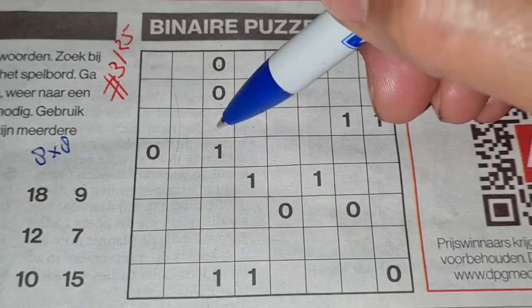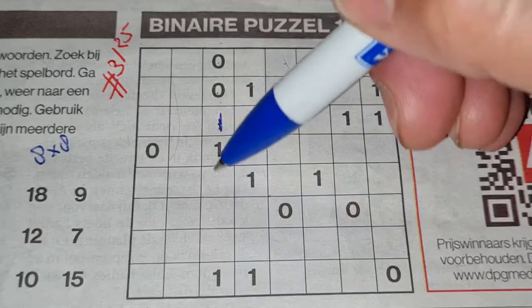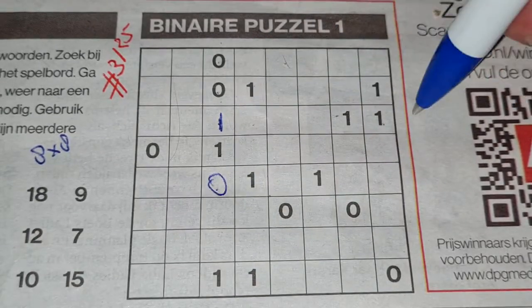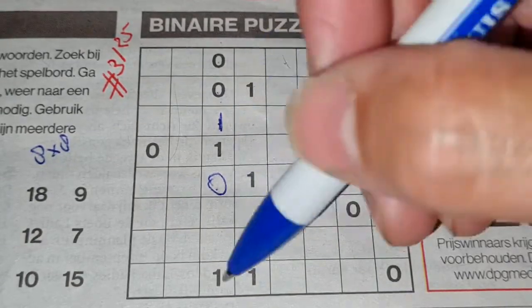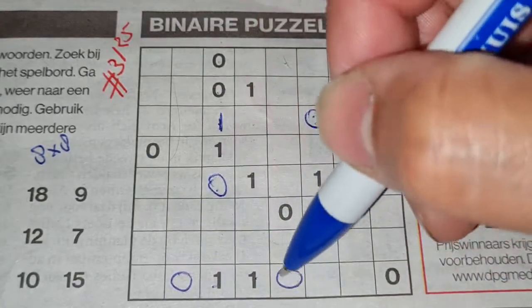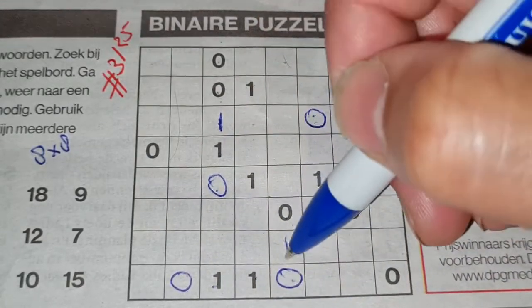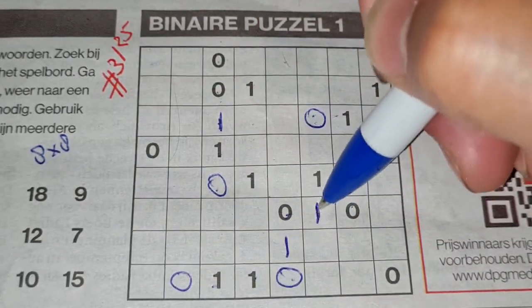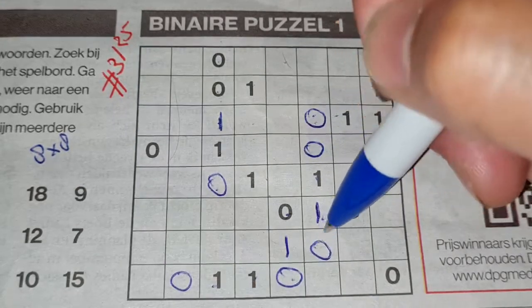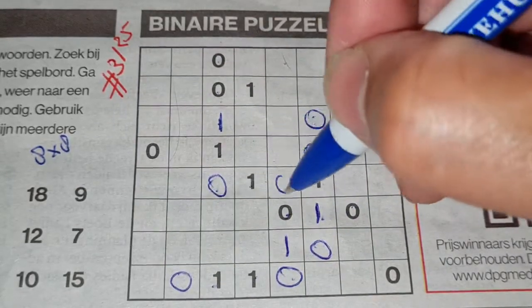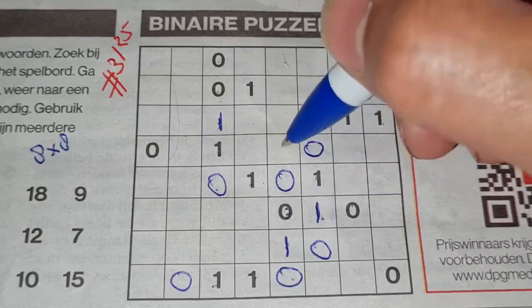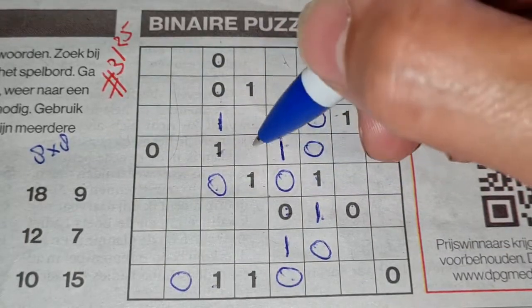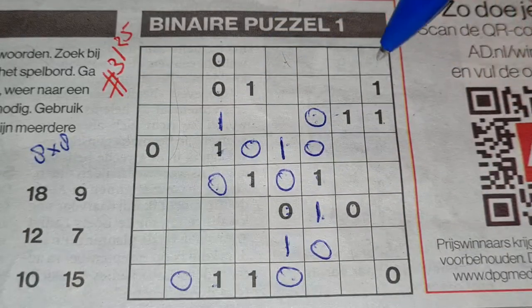Double O here, one there, one. Double one here, no, there, no. Between two O's comes a one. Between two ones comes an O.